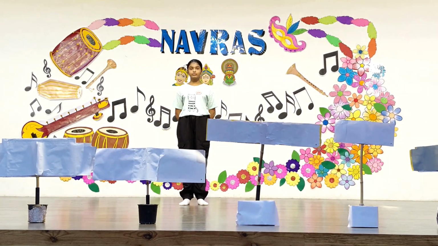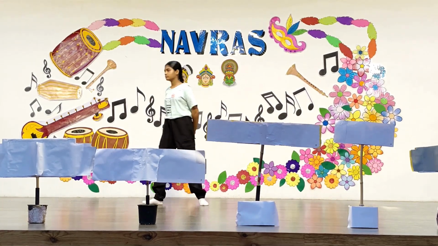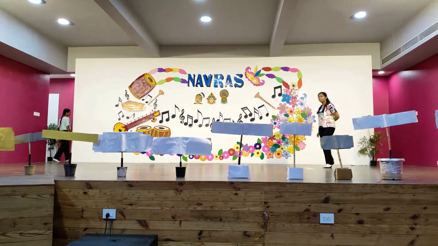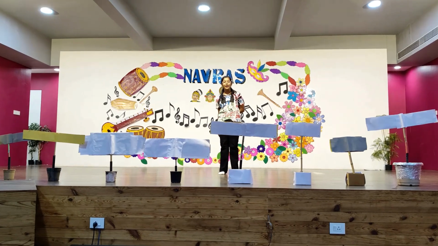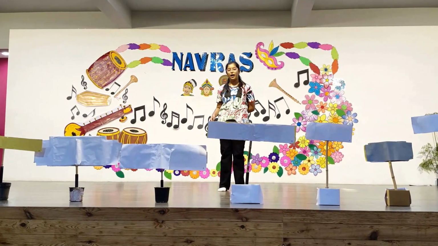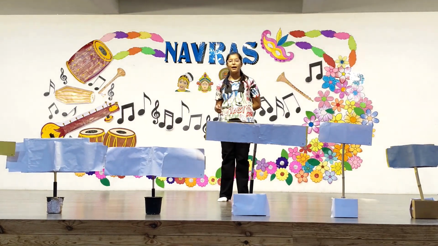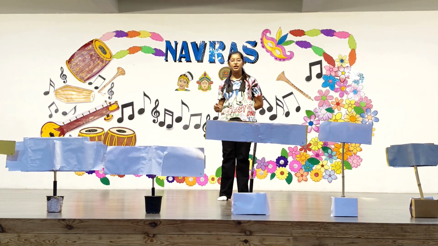Now, let us see some differences between modern and ancient India. The first topic is technology. Modern India is more technologically advanced than ancient India. Modern India has access to advanced technologies such as smartphones, internet, and computers, which were not available in ancient India.